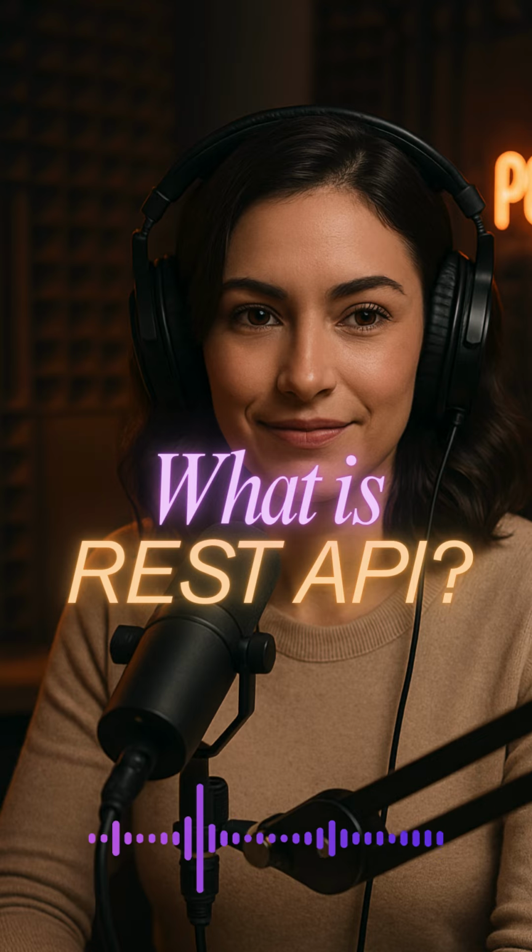Behind every button you tap, every update you see, and every sync that just works, there's probably a REST API quietly doing its job, one request at a time.